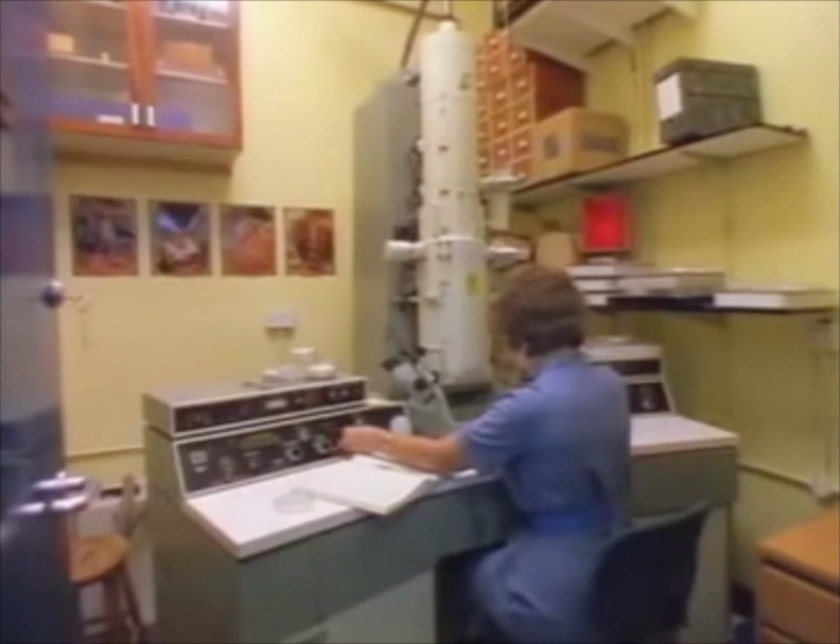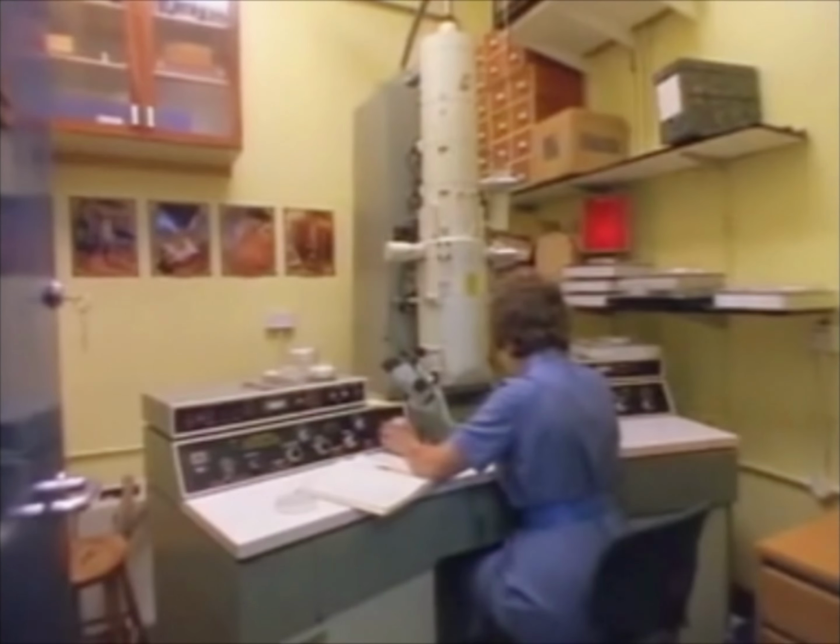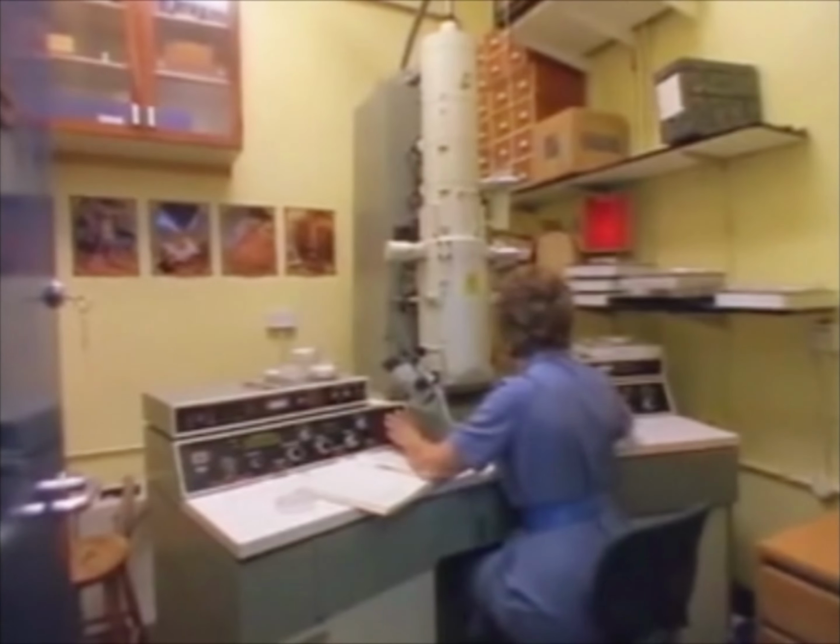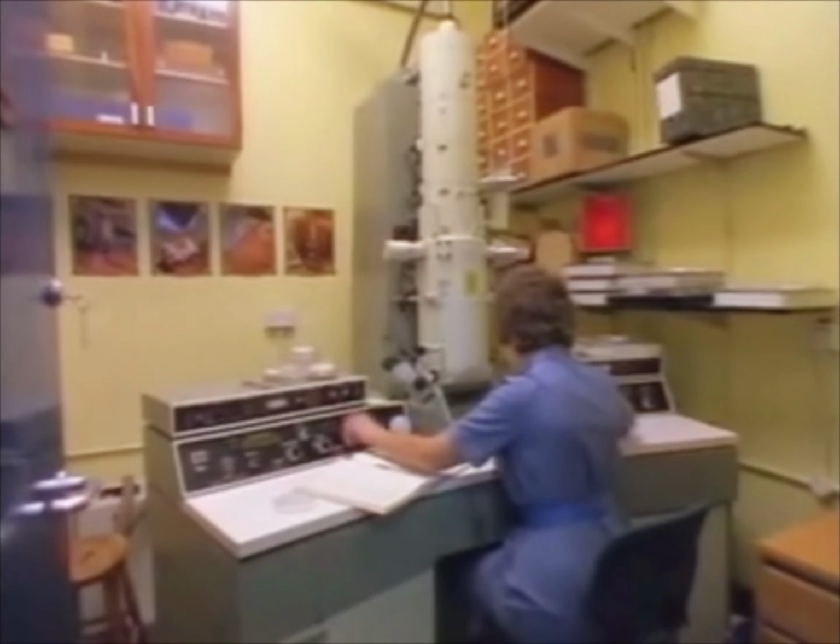It was with the aid of this electron microscope that Dr. McLaren was able to unravel one of the most puzzling stages in the life cycle of the schistosome. The crucial processes involved in the transformation from free-living organism to a parasitic way of life.